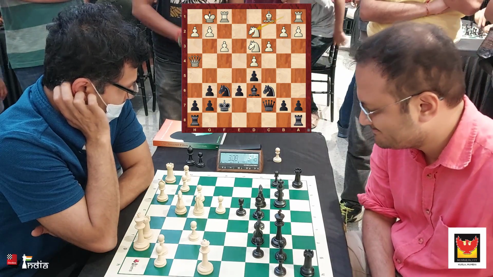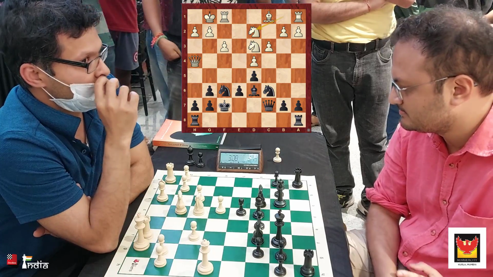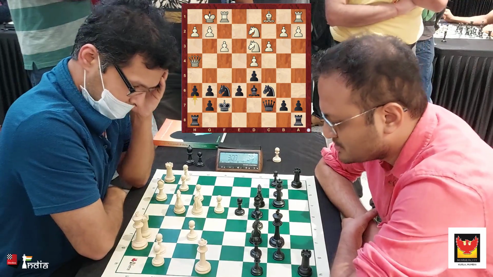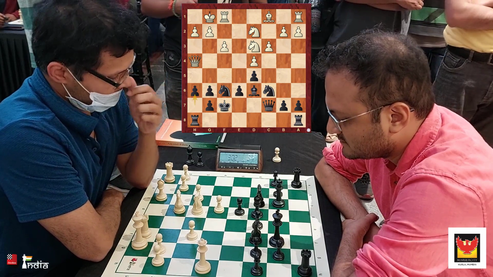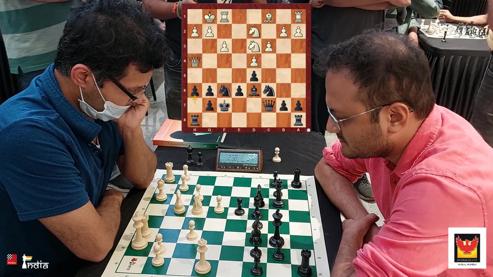What next to do is the question. Once again e5 should have been played, but I go h6. My idea is to play g5. You can see how ambitious I am here, which is not a bad move. h6 is pretty decent.